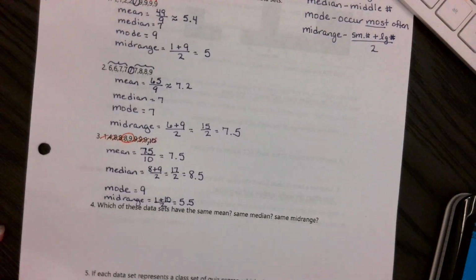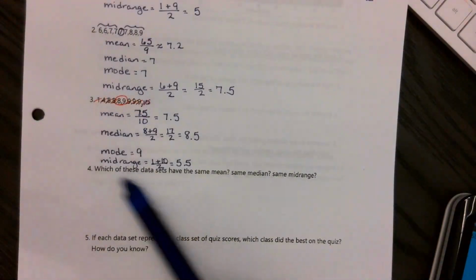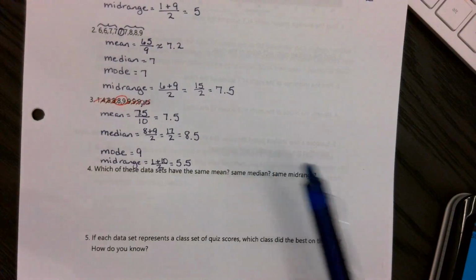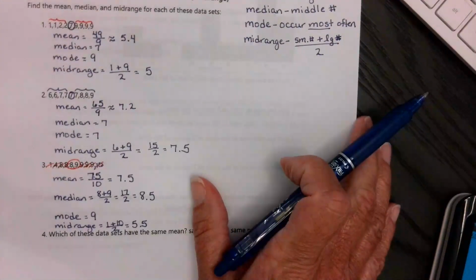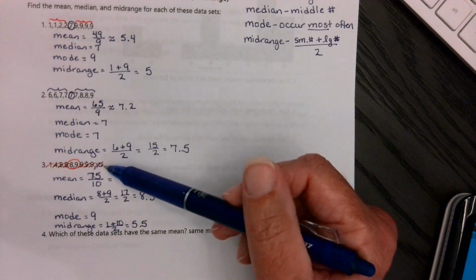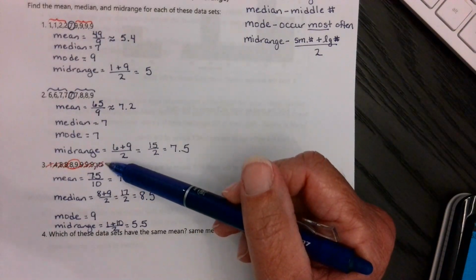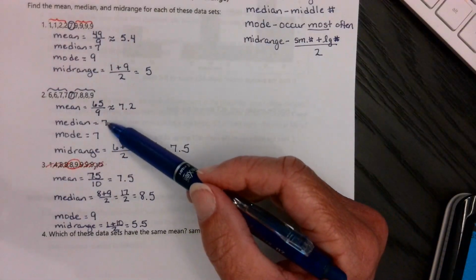Which of these data sets... Oh, I changed the problem now. It's probably messed up, this one here. Which of the data sets have the same mean, median, and mode? Well, the same mean. None of them now. It was going to be these two before I added that 10 in there. Oops. Oh well. Same median. This is 8.5, 7, and 7.